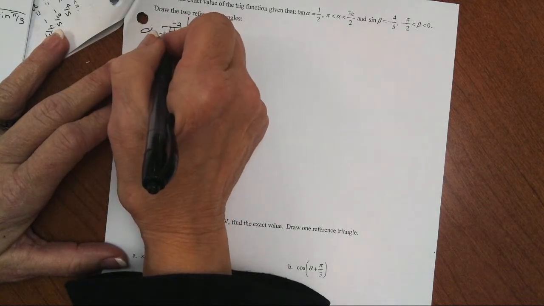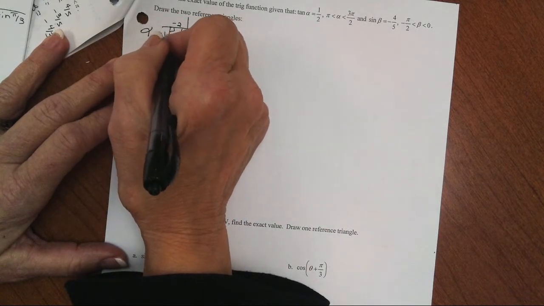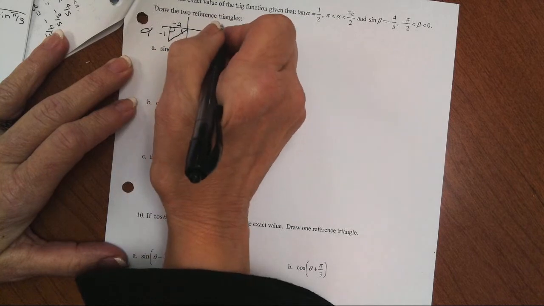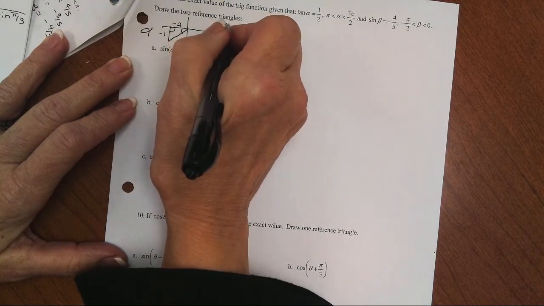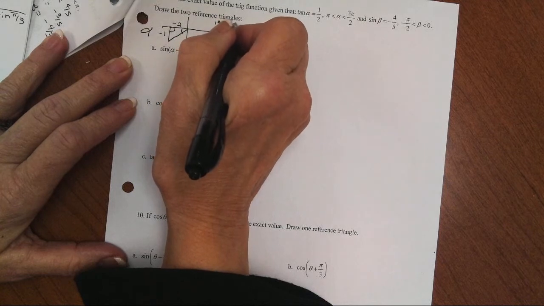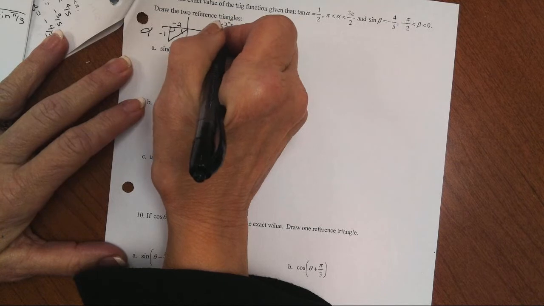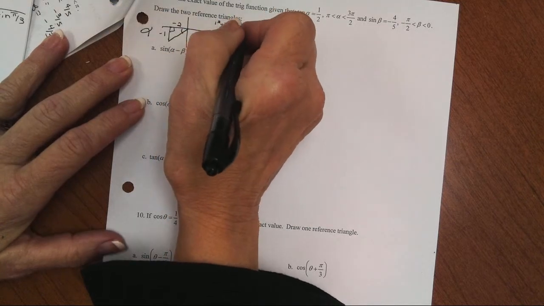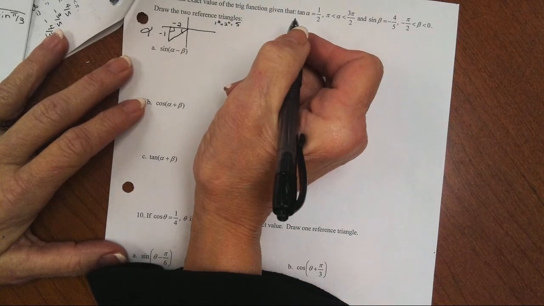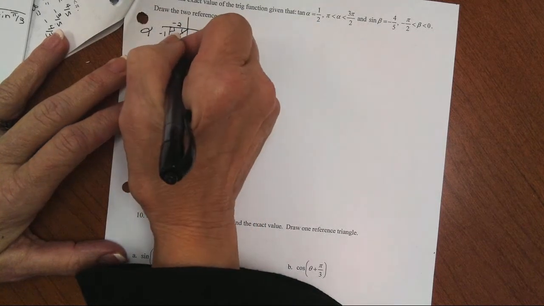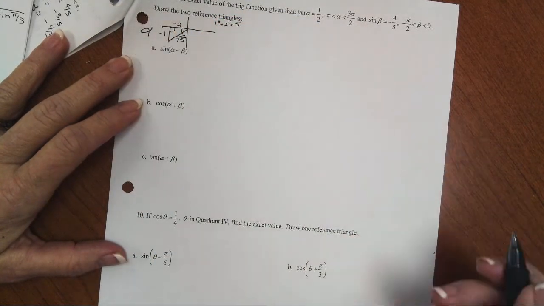And then we use the Pythagorean theorem. 1 squared plus negative 2 squared is equal to 5. And so we're going to take the square root of 5 as the hypotenuse.